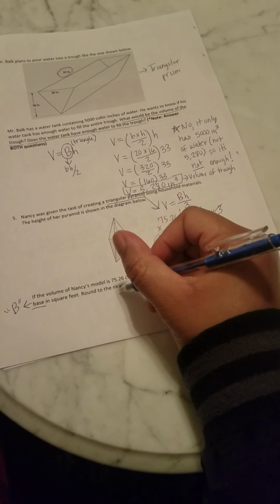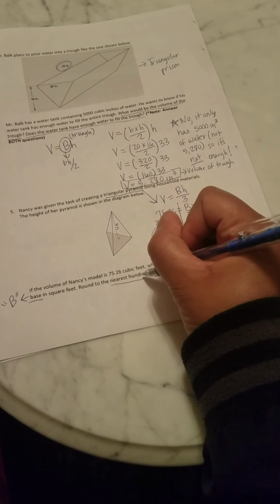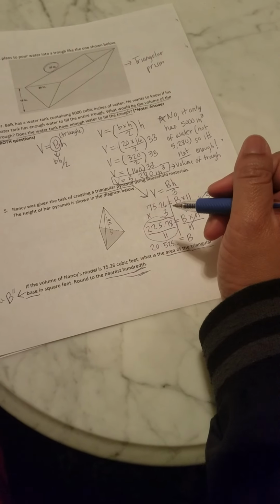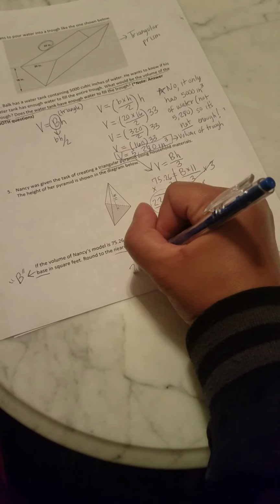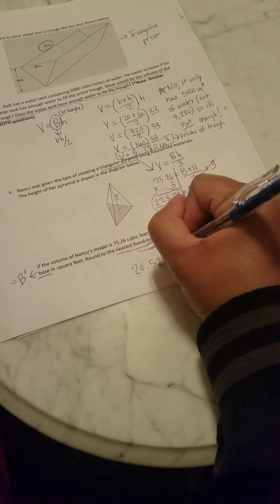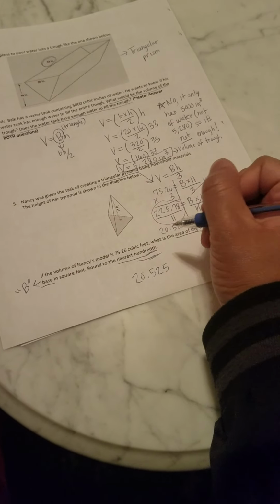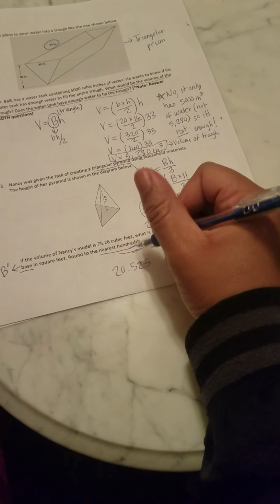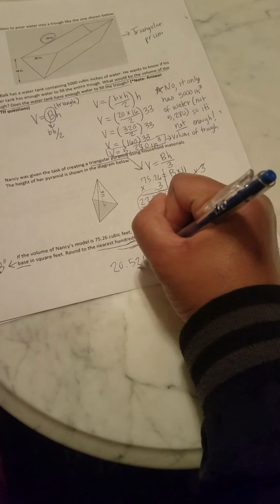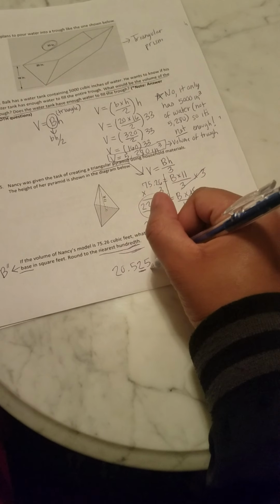Okay, but remember, it did say that you can round to the nearest hundredth, so you don't need all those numbers behind there. So we have 20.525. If we're rounding to the nearest hundredth, then the hundredths place would be the 2. We want to see whether the 2 would go up or stay the same, so we look behind it.